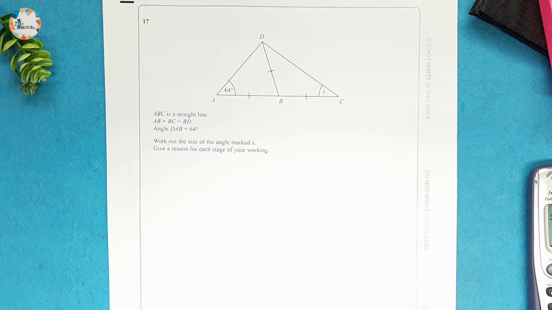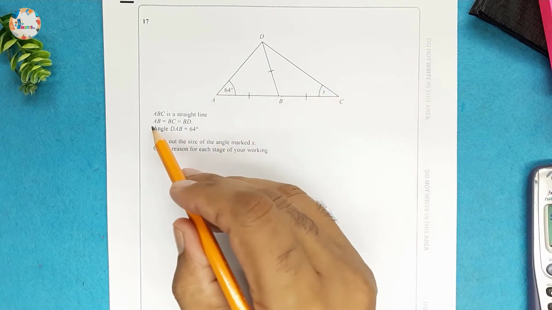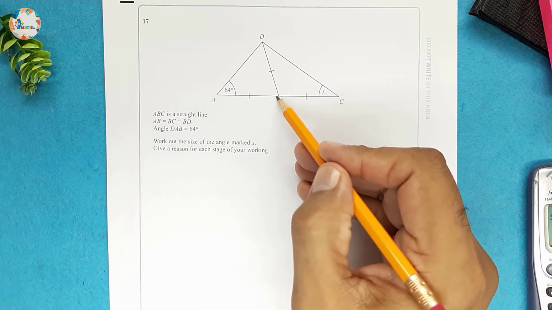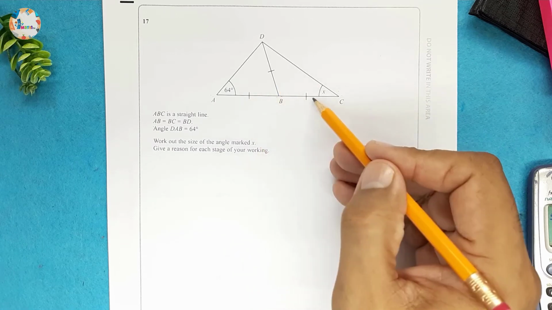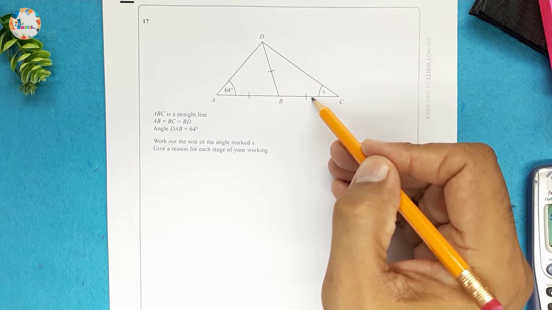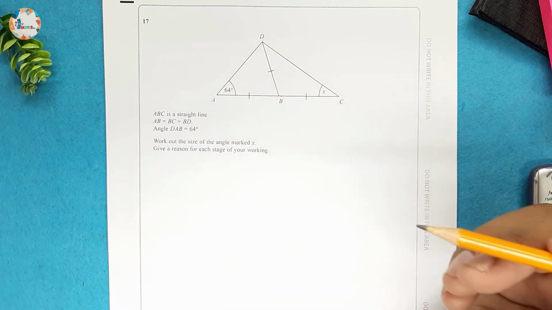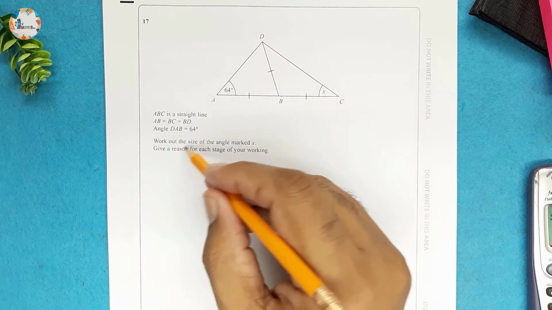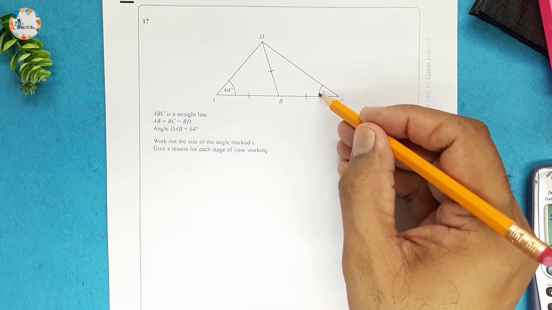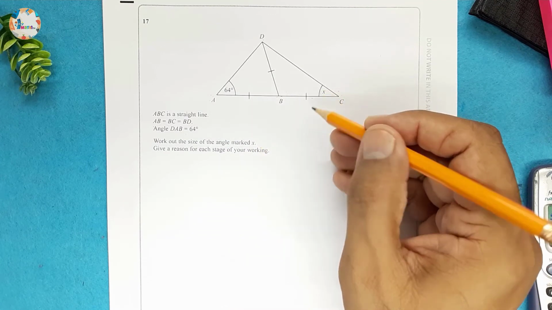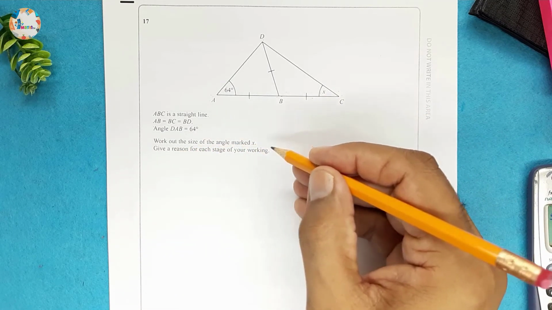Question number 17. The drawing is given. ABC is a straight line. AB is equal to BC and BD. So these three are equal. So angle DAB is equal to 64. Work out the size of the angle marked X. So this angle is required. Give a reason for each stage of your working.